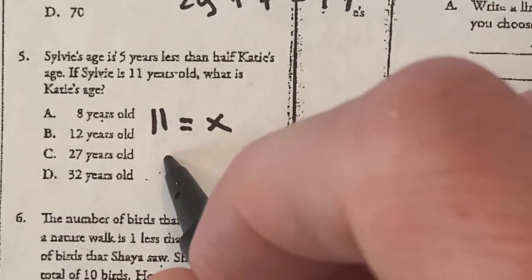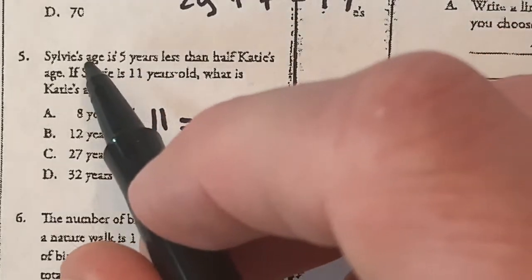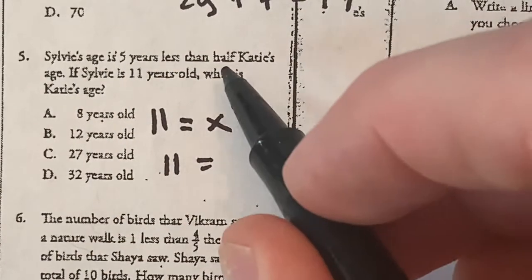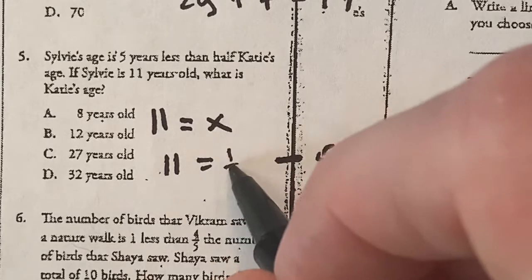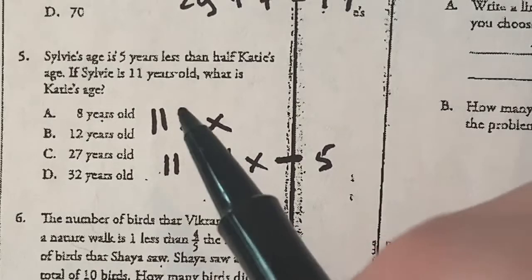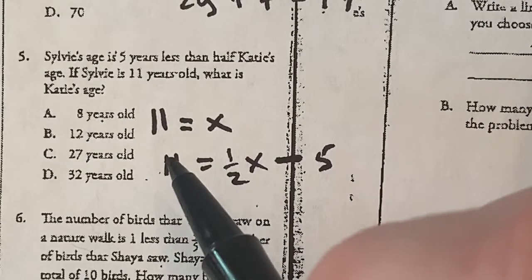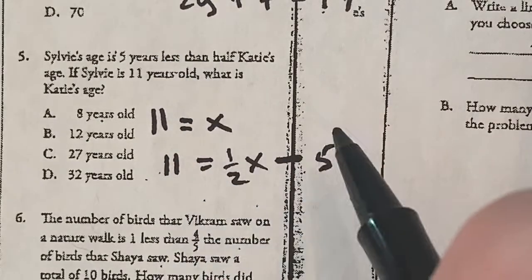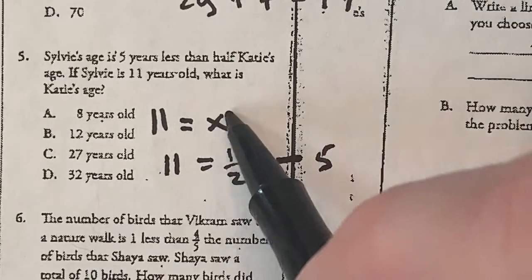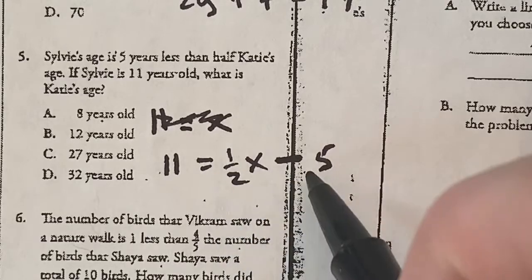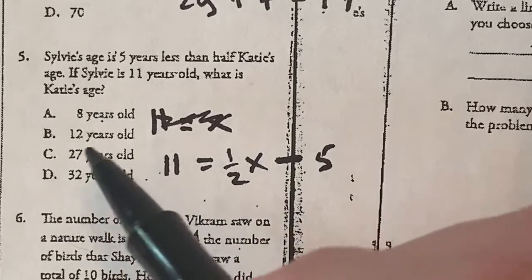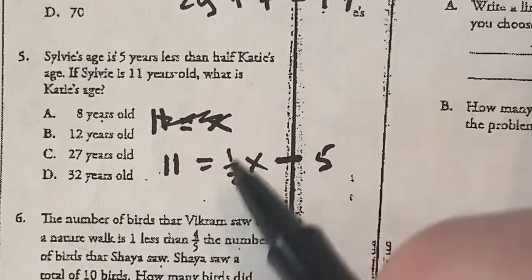So we know that's 11, and we know that Sylvia's age is 5 years less than, so that's a minus 5, half of Katie's age. So 1/2 times Katie's age, there's our X. So there's our equation, right? We have Sylvia's age is 11. We have is 5 years less than 1/2 of Katie's age, and Katie's age is unknown. And so you can either try to solve this 2-step equation, or you can take each one of these numbers, plug it in for X, and then evaluate it to see which is true.